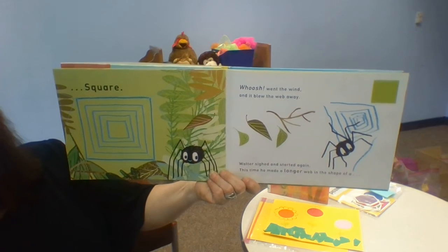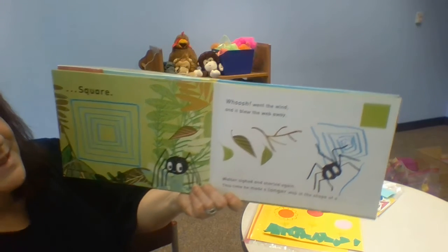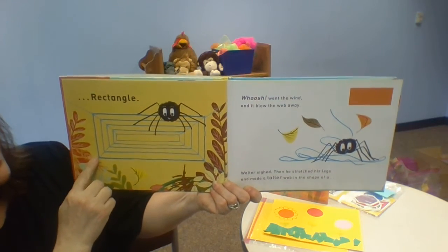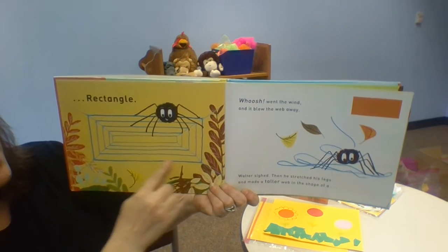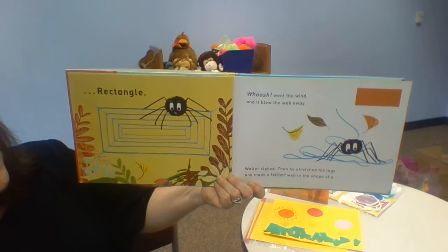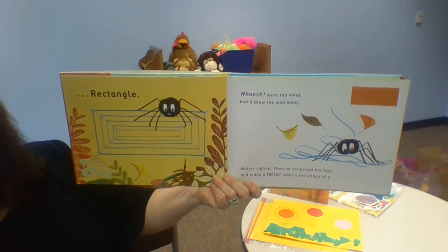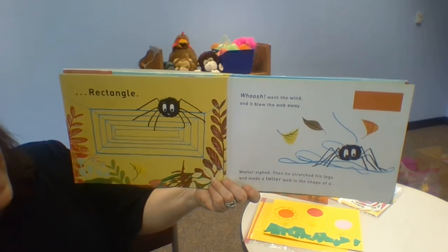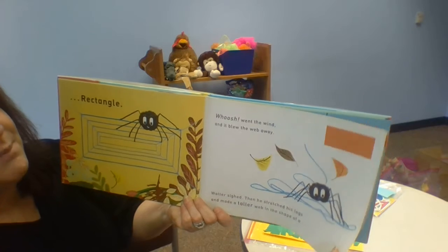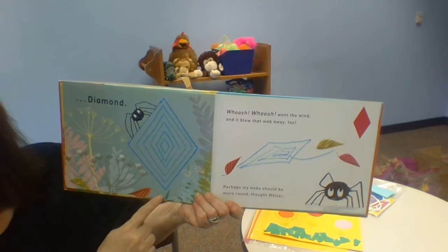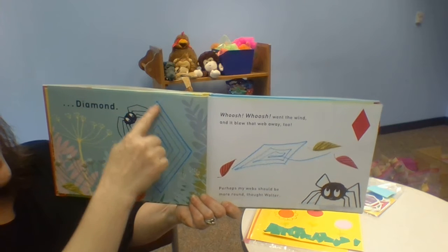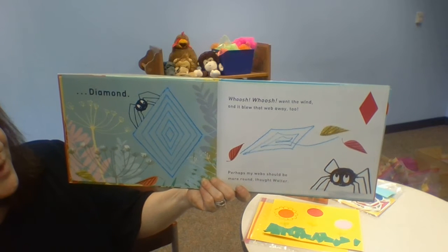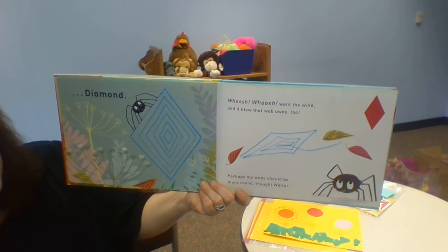Walter sighed and started again. This time he made a longer web in the shape of a rectangle. 1, 2, 3, 4. Whoosh went the wind, and it blew the web away. Walter sighed. Then he stretched his legs and made a taller web in the shape of a diamond. 1, 2, 3, 4. Whoosh, whoosh went the wind, and it blew that web away too.